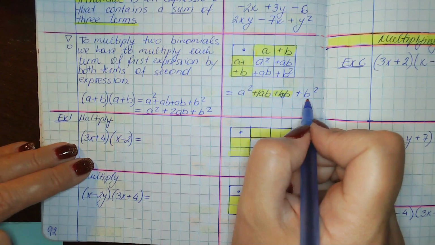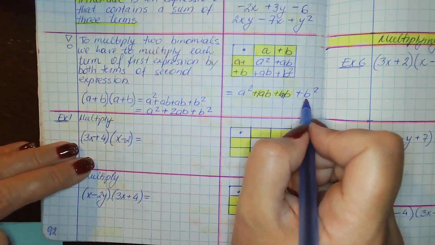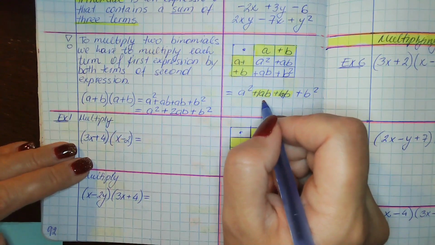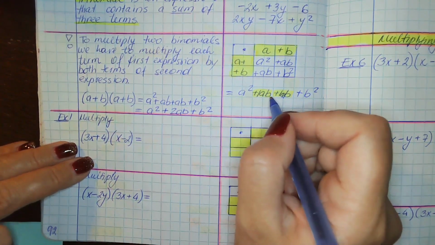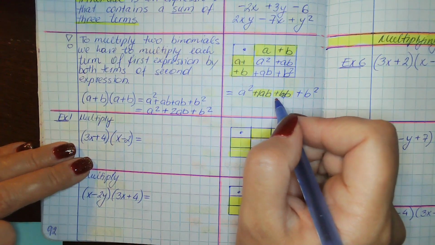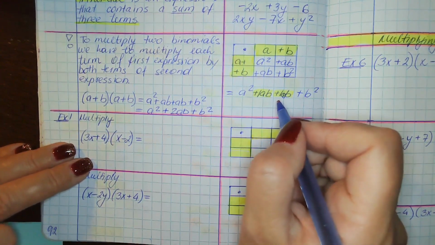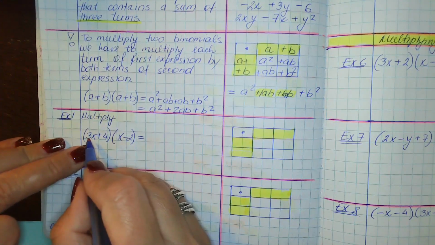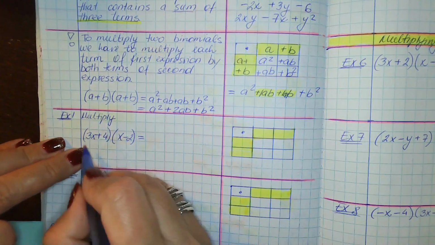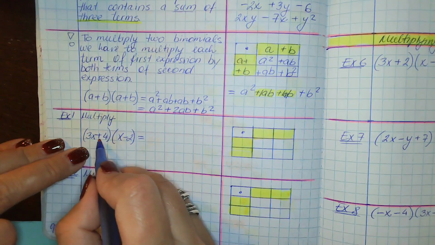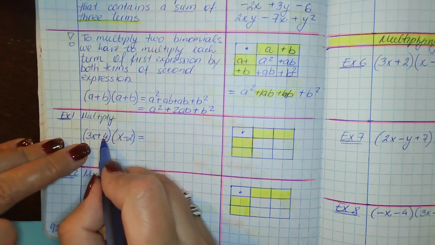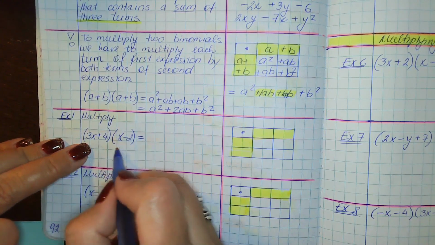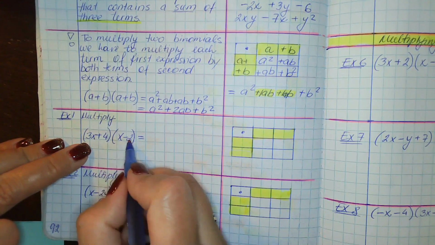So if you combine like terms, always make sure that the like terms have either the same variable or variables or a variable to the same power. Very, very important. So let's see another example. I have 3x plus 4. That's a binomial. I have two terms added together. And I multiply that by x minus 2. That's a binomial, two terms subtracted.